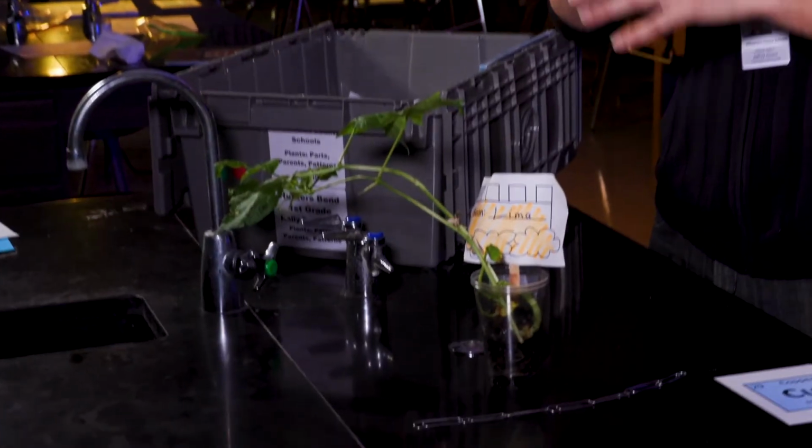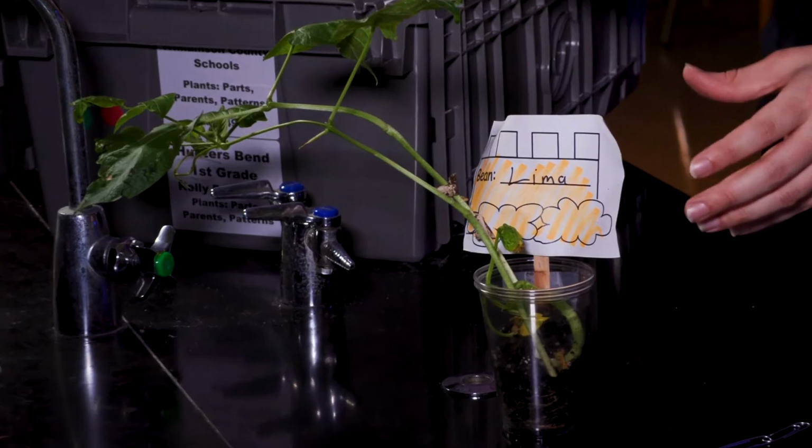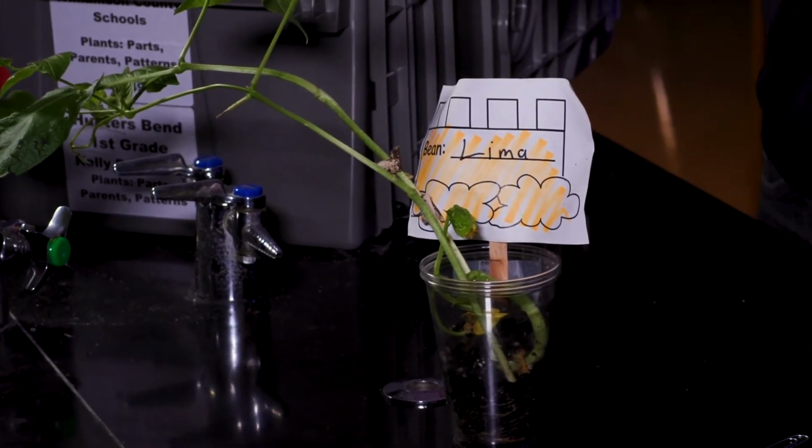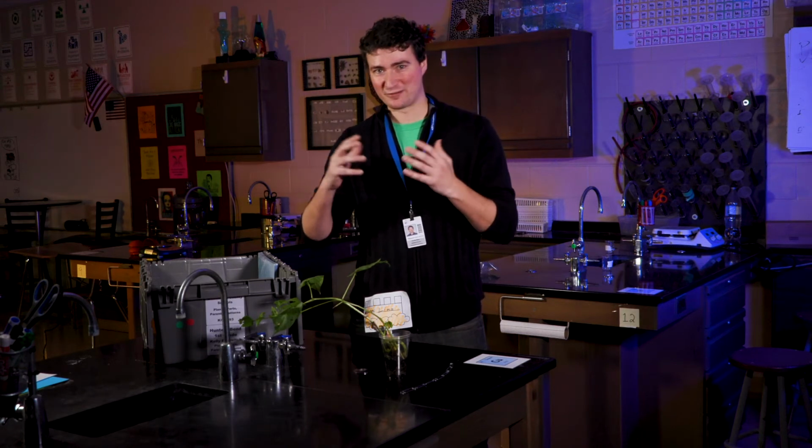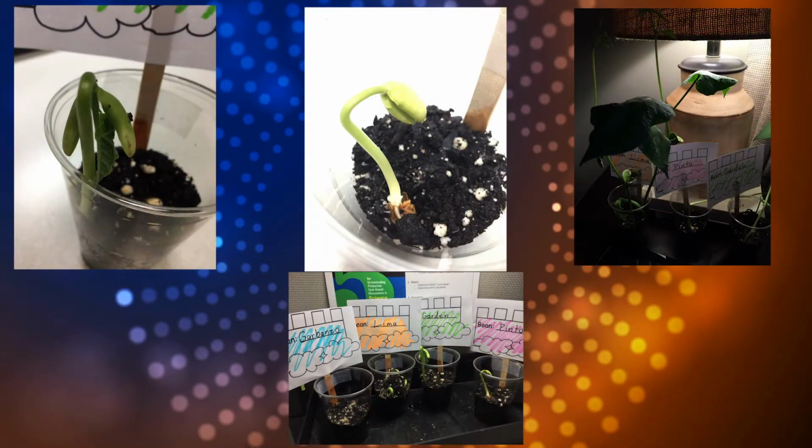To prepare for this video, I planted several seeds from each type of bean plant, and I gave them time to grow. When I brought the plants home over winter break, I discovered that my cat unfortunately likes to shred houseplants. So instead, here are some pictures that I took while the plants were still intact.